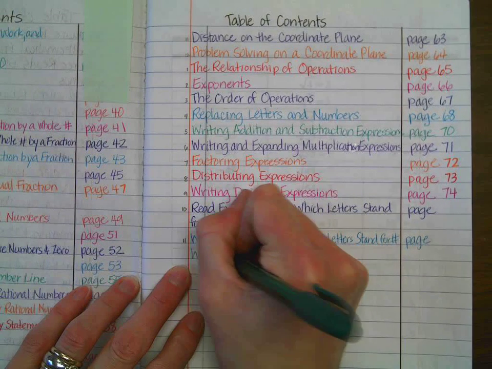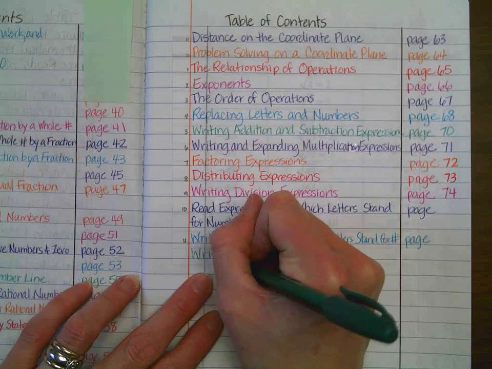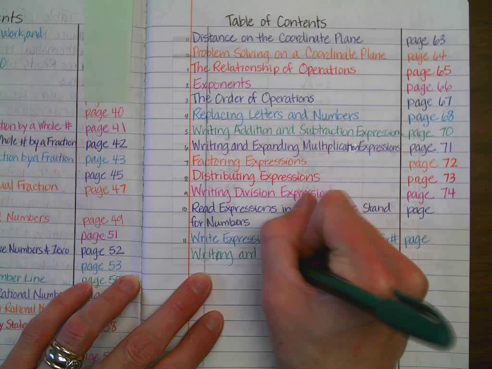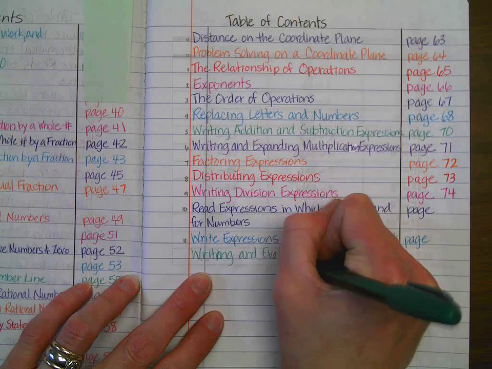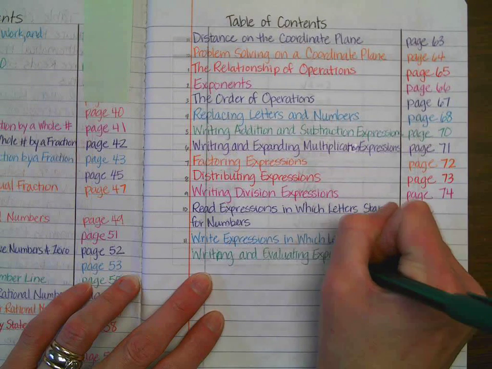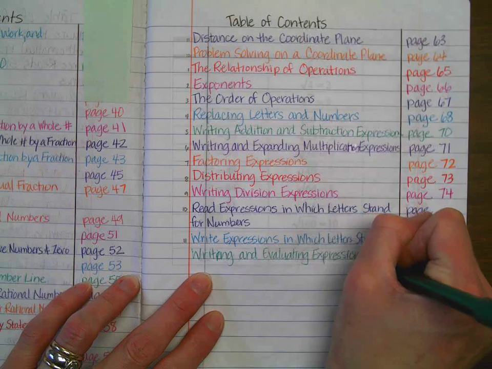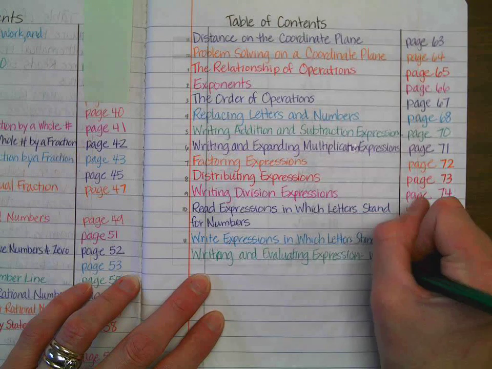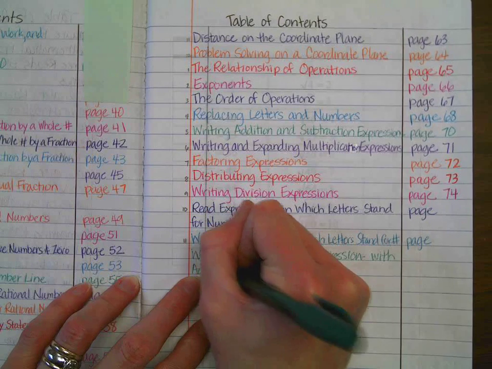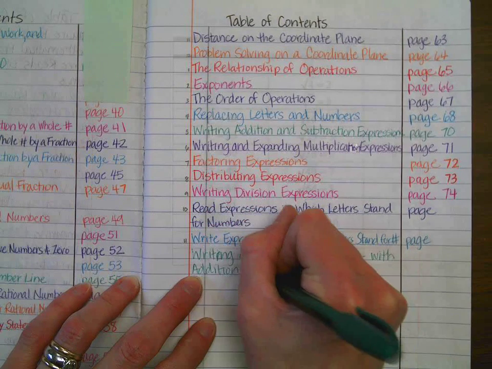Writing and Evaluating Expressions with addition and subtraction.